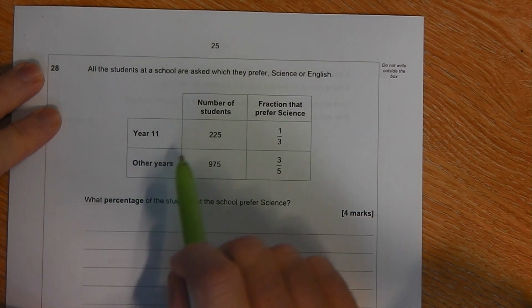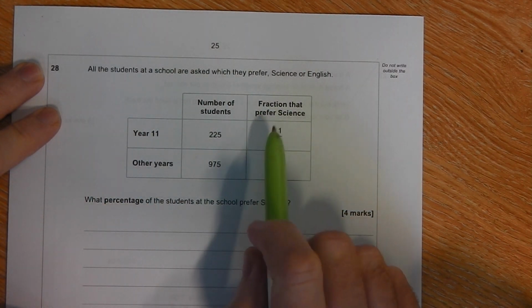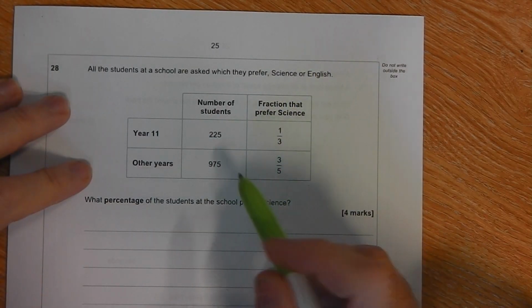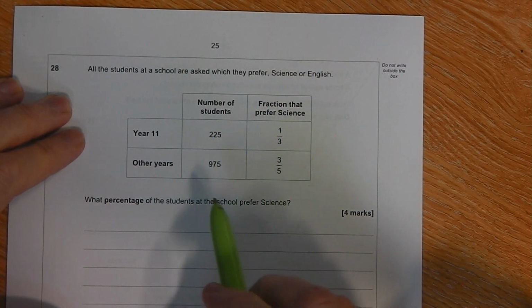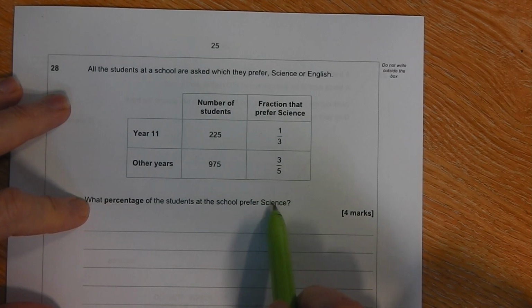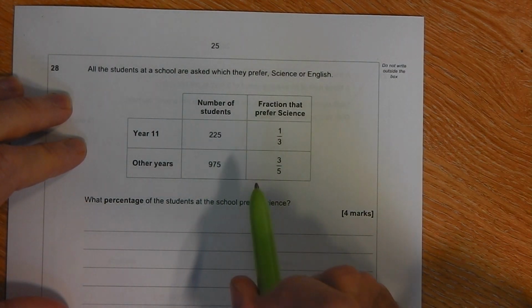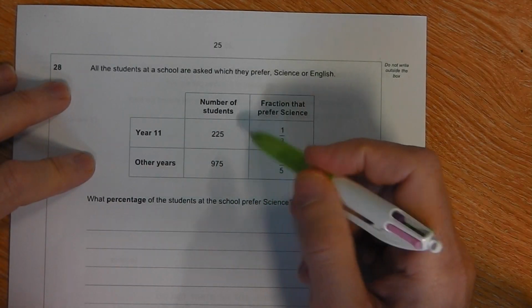We need to find, so we've got students at a school, and whether they prefer science or English. And obviously the correct answer is they actually prefer maths, but yeah. And what percentage of the students at school prefer science? So that's what we're going to work out. So we've got our table there.